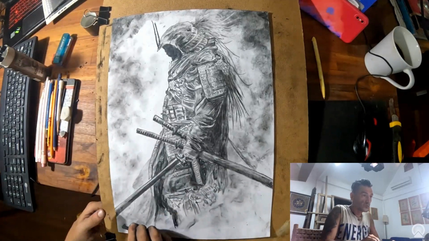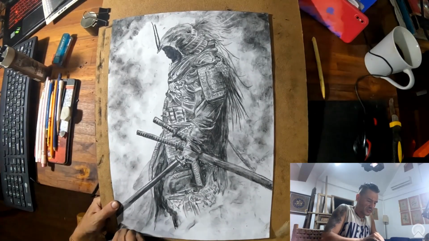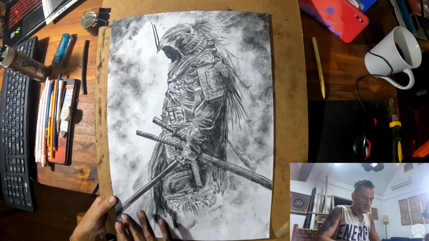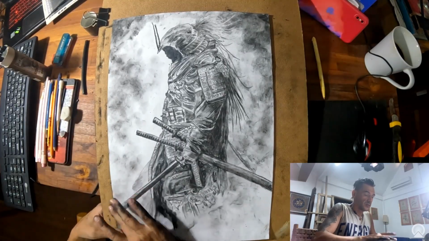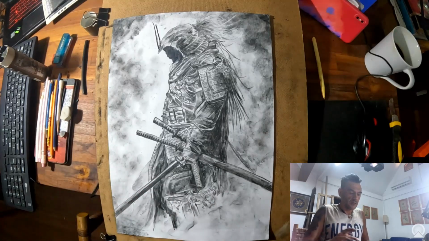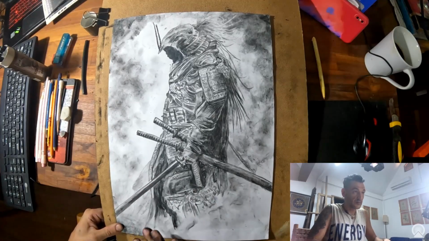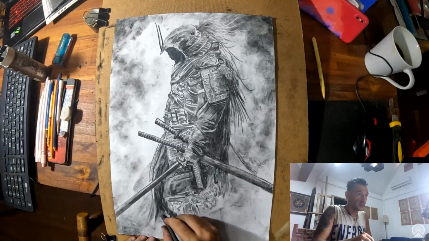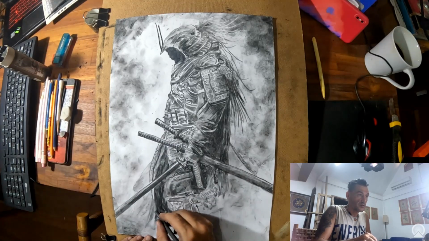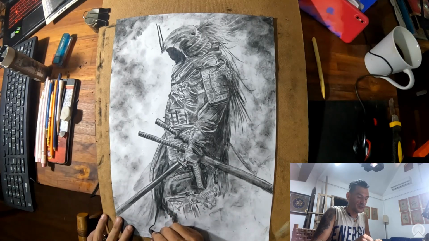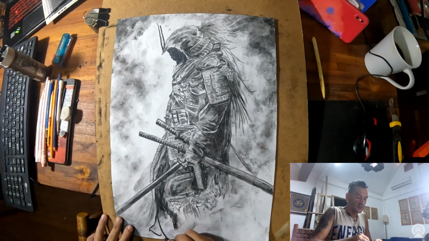And maybe a bit more dark at this side. Yeah, this corner as well. Okay, right. And a few more parts here, and just like goes here and here and that.